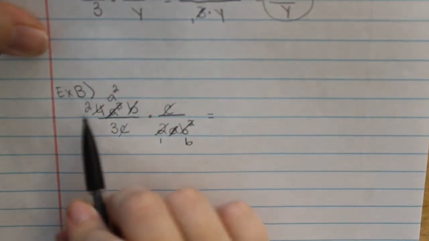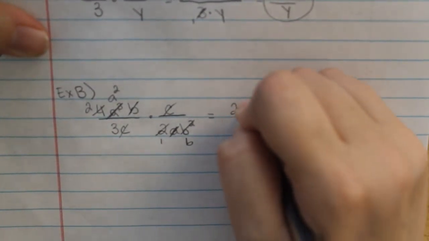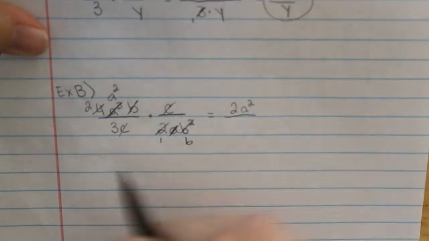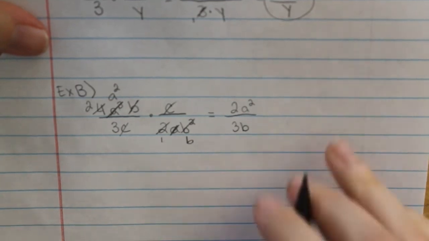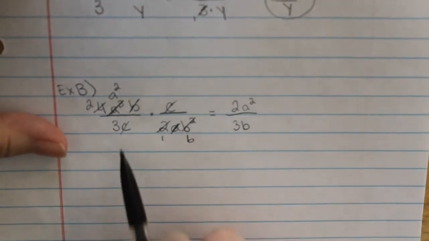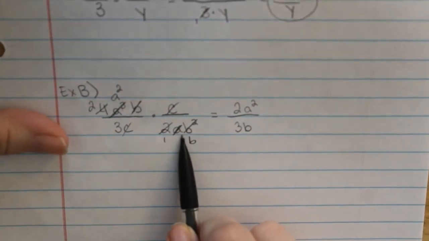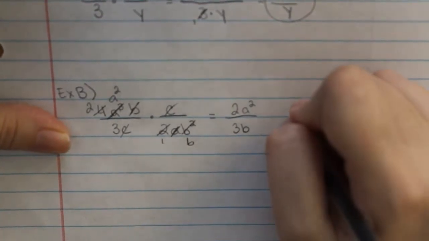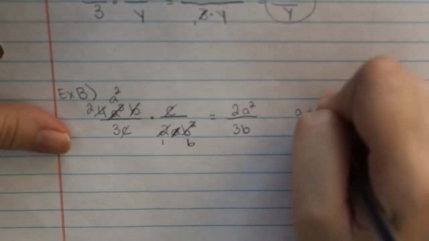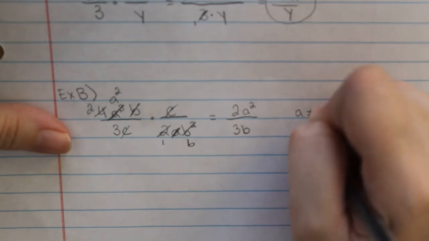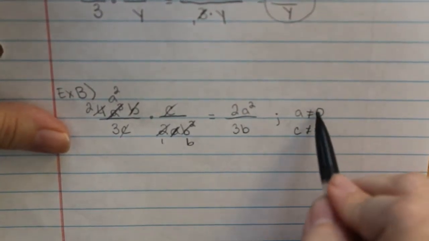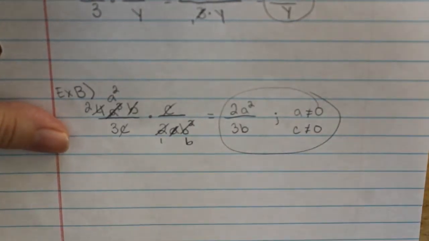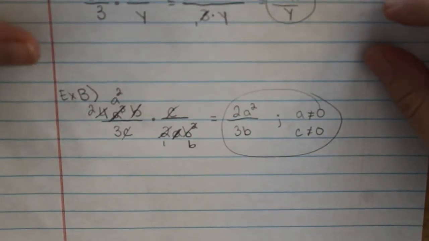I'm going to multiply what I have left. So I've simply got 2a squared on the top, and I've got 3 times 1 times b, which is just 3b. Here, however, I have completely removed a c and an a from the bottom. So I have to say a does not equal 0 and c does not equal 0. We put a little semicolon between that, and we've actually got our answer for this one.